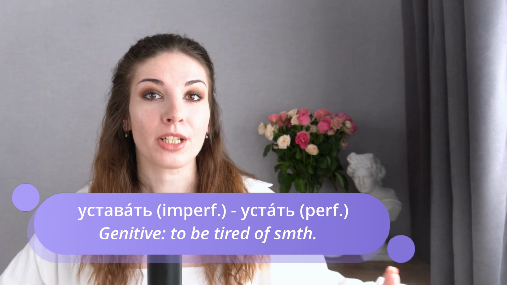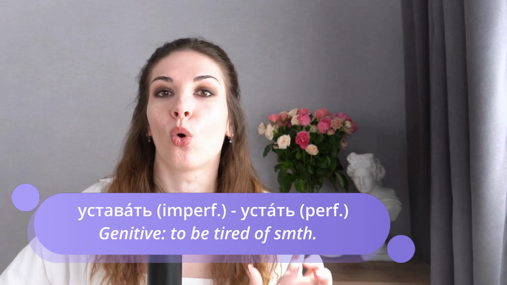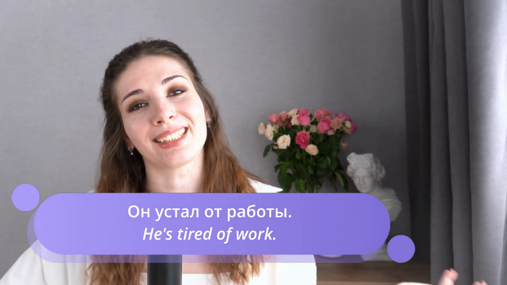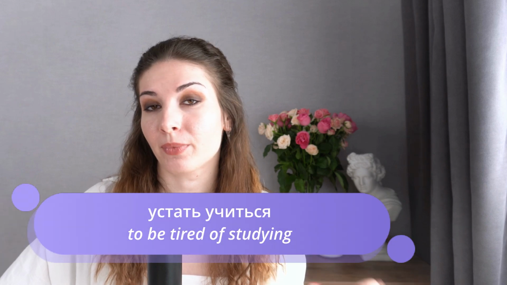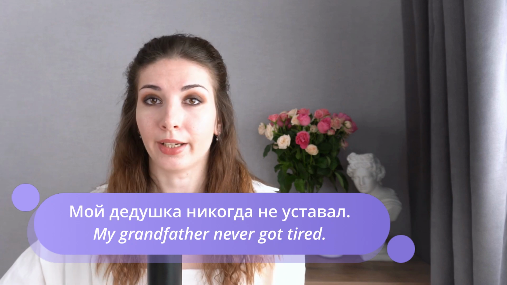And the use of this verb. It can be used with the genitive case. To be tired of someone or from someone, like we say in Russian, because we use the preposition от. Like я устала от тебя. Or он устал от работы. But usually after this verb we use another verb in the basic form, in the infinitive. To be tired of doing something or to do something in Russian we say. Like устать работать, устать отдыхать, if it's possible, устать учиться. Anything you put here in the infinitive form. Also you can use it separately by itself. Ты устал? Or мой дедушка никогда не уставал.